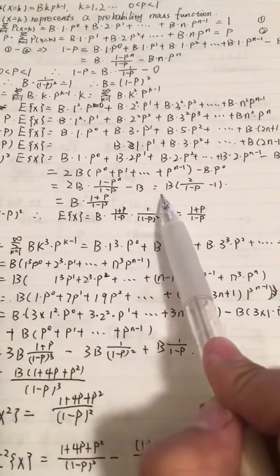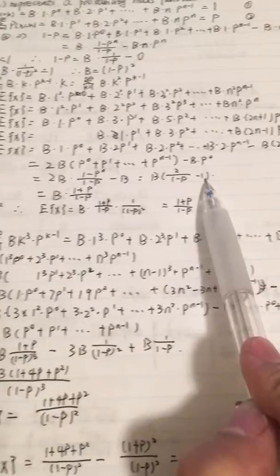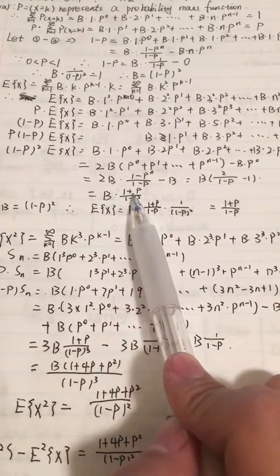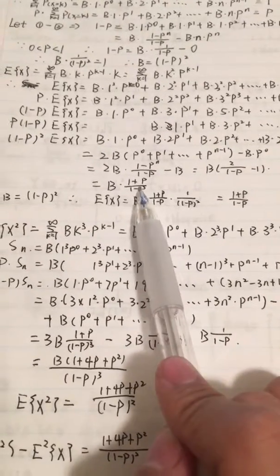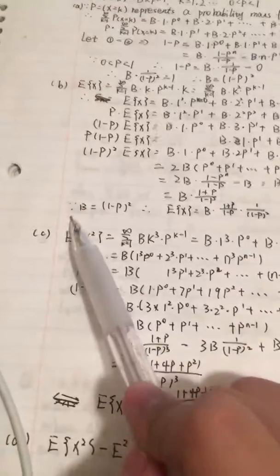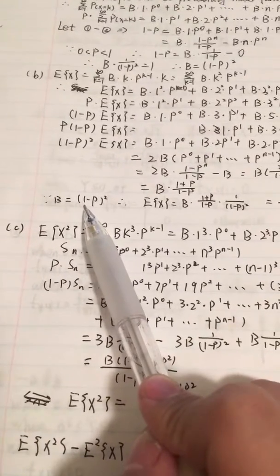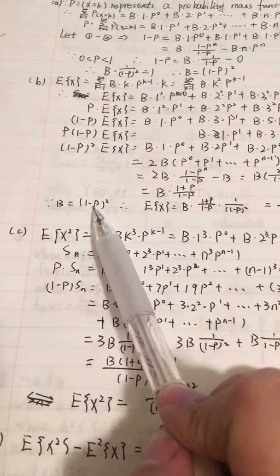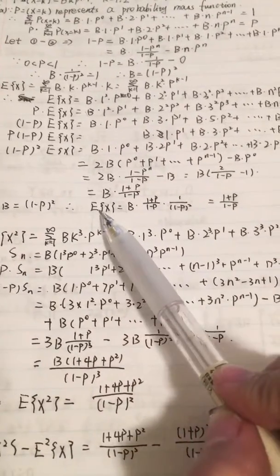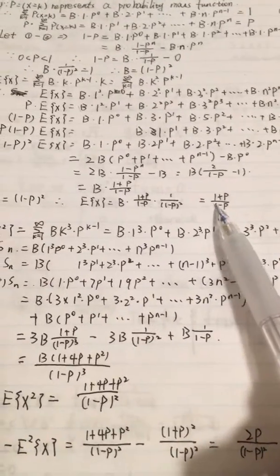And we can get b multiply 2 over 1 minus p and minus 1, it equals b multiply 1 plus p over 1 minus p. And we can get b equals 1 minus p square.